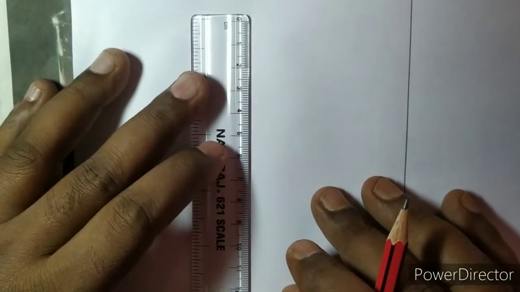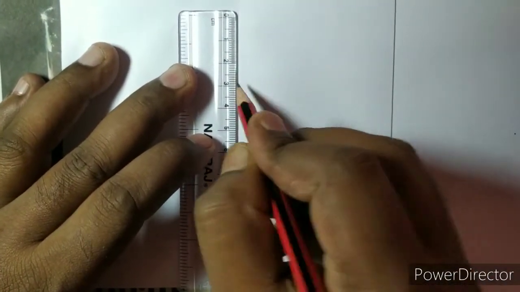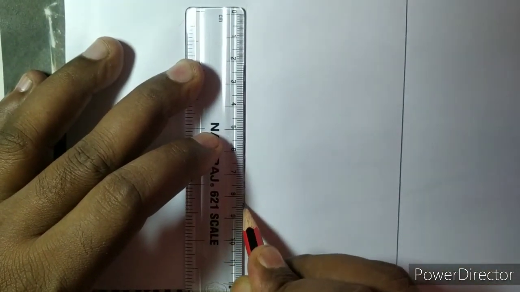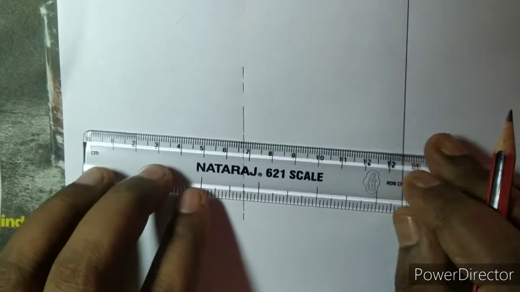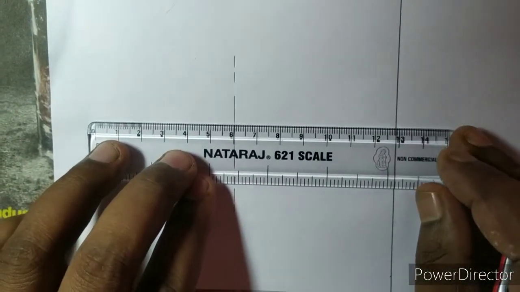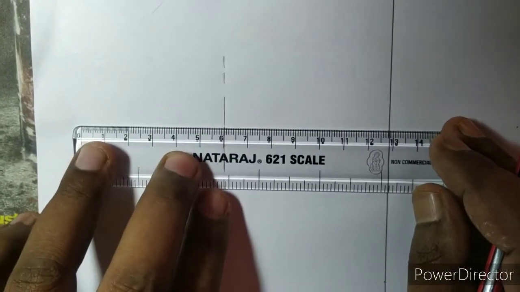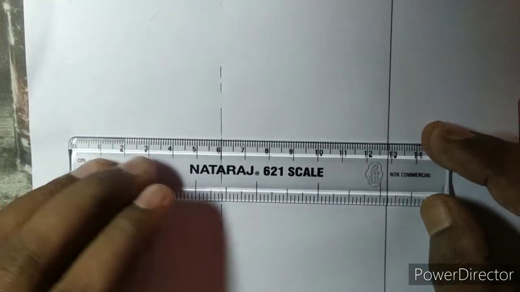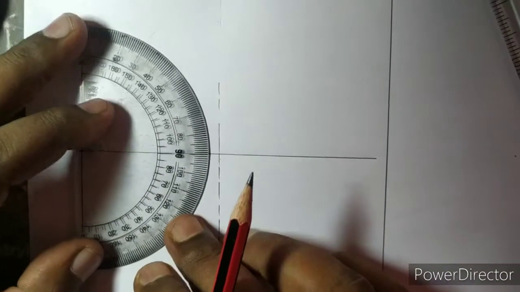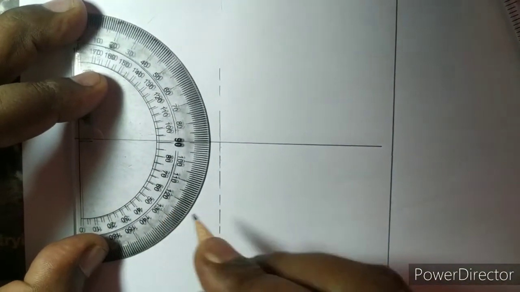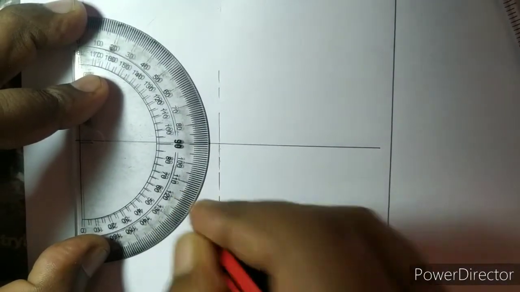Now let's do for concave lens too. So let's begin with the vertical dotted line. Now let's make a principal axis just like before. I used to take 6 centimeter at the center, that's why. Okay, now let's make a concave lens. Again 90 at the principal axis and 60 and 120.